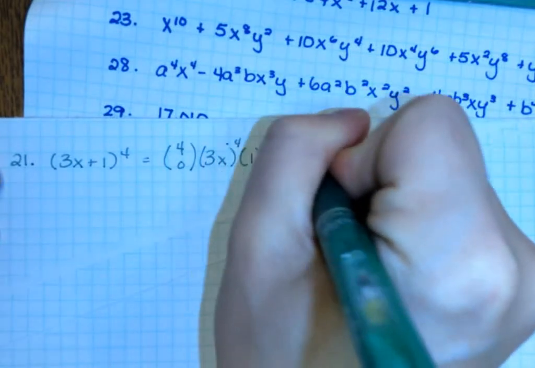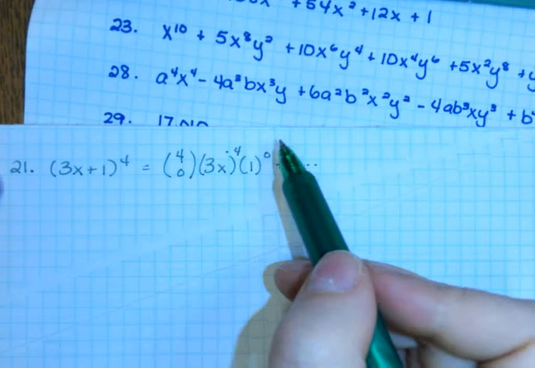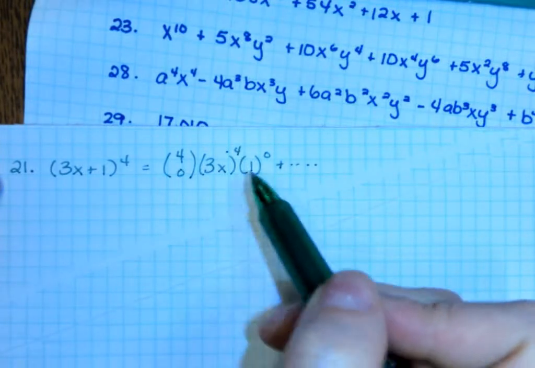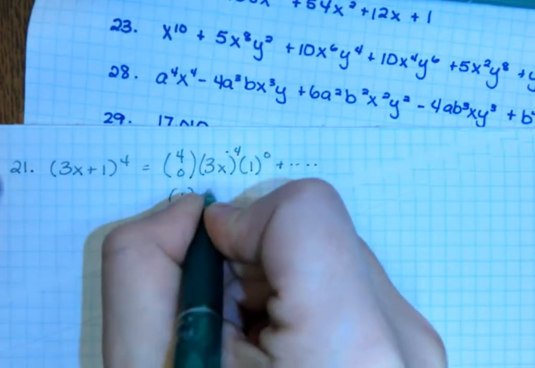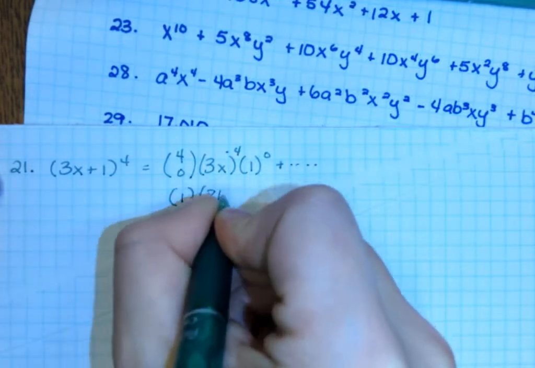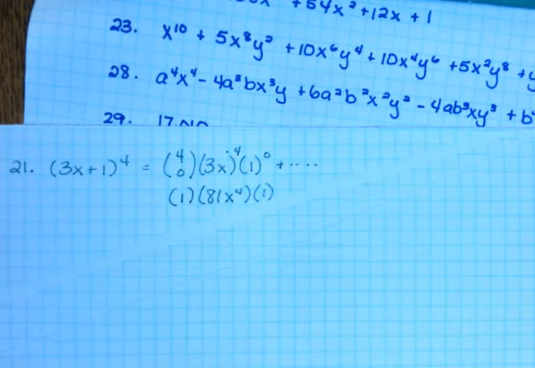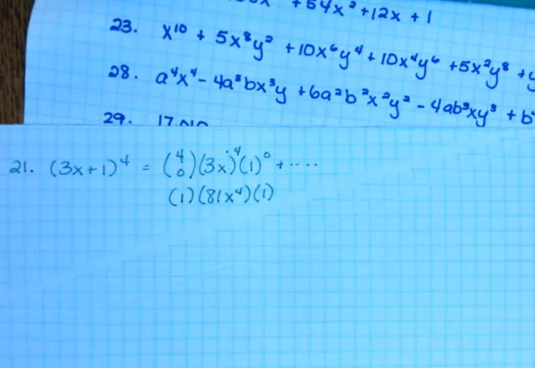And then you would just keep going with that. If you do that, you can skip straight to the answer if you want to. I usually still would say, okay, so that's going to be 1, 3 to the 4th is 81x to the 4th, and that's just 1, because I like to see those steps for myself. But as long as you've got that, I'm okay.